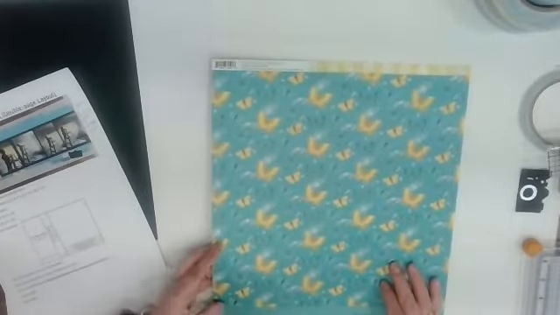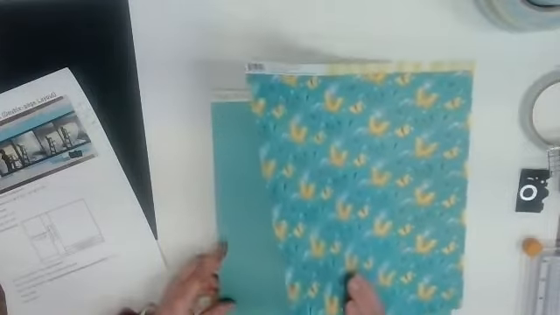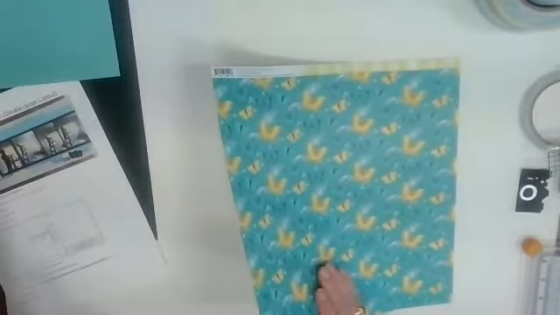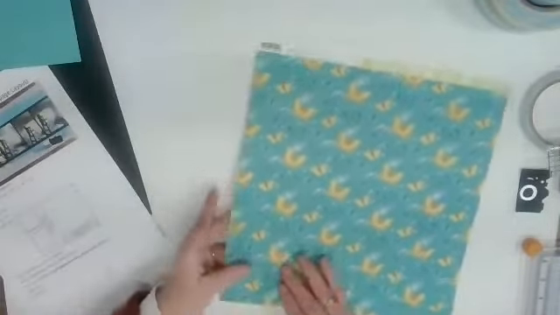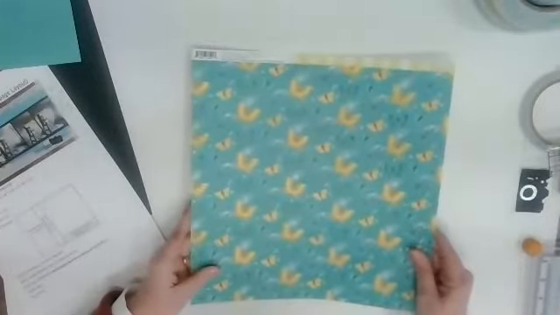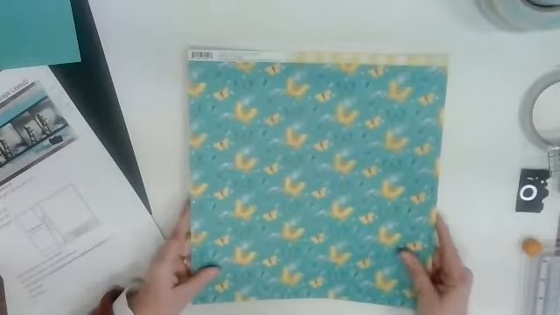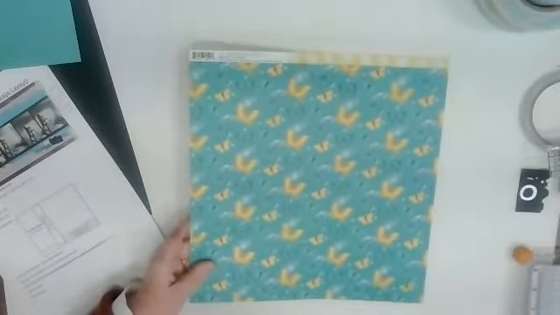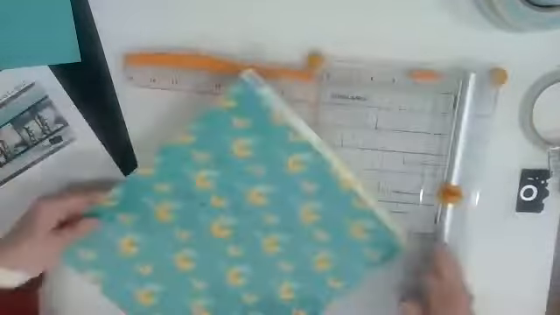Anyways, let's get going on Fresh Squeezed. Fresh Squeezed is this piece of paper, 15-210 Fresh Squeezed. You want to take your header off of this.